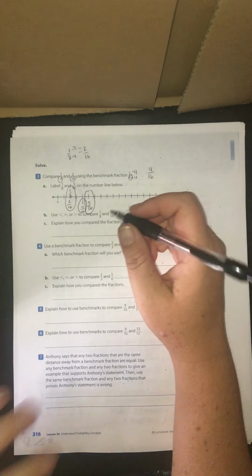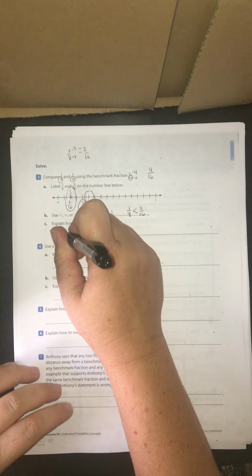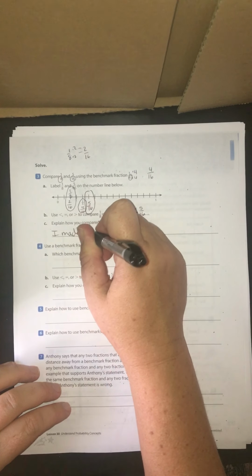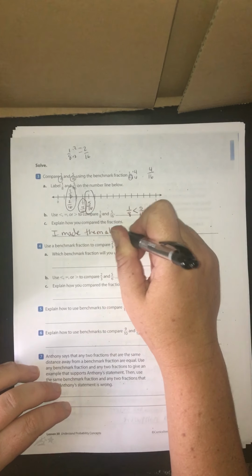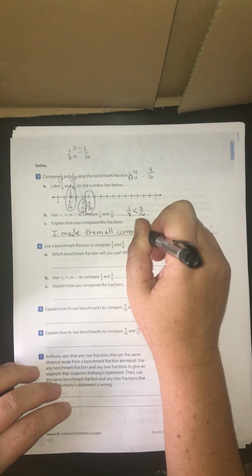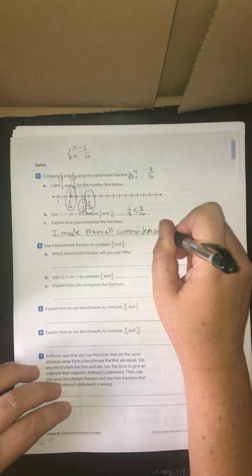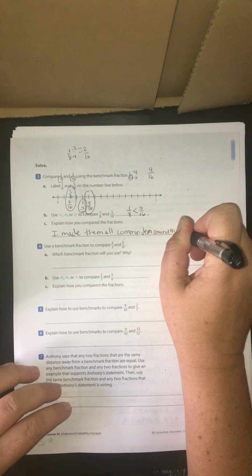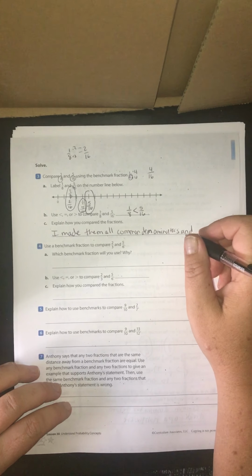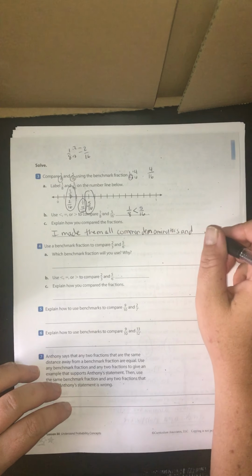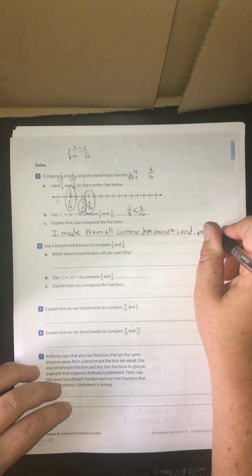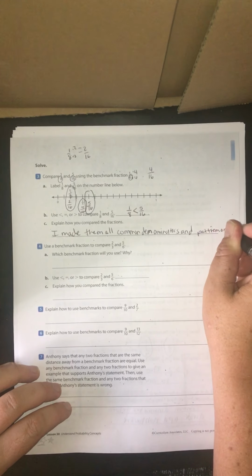All right, explain how you compared them. I made them all common denominators and put them on the number line.